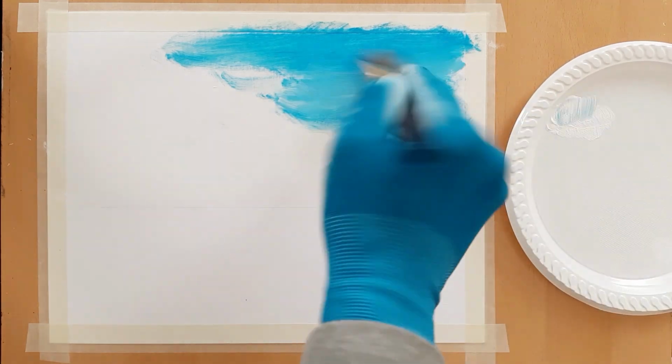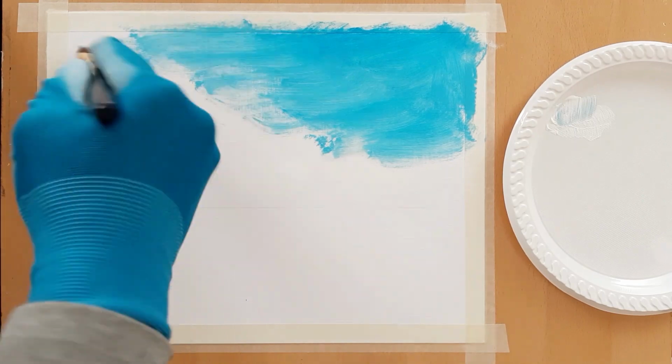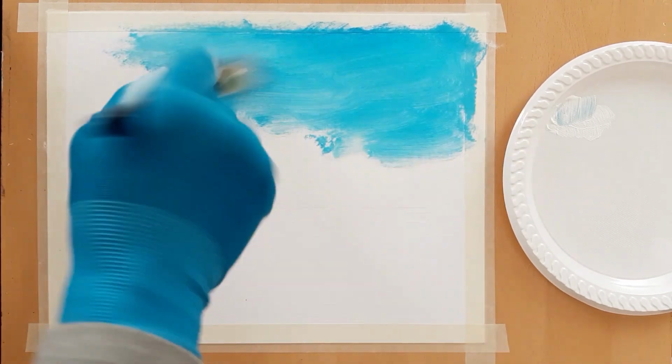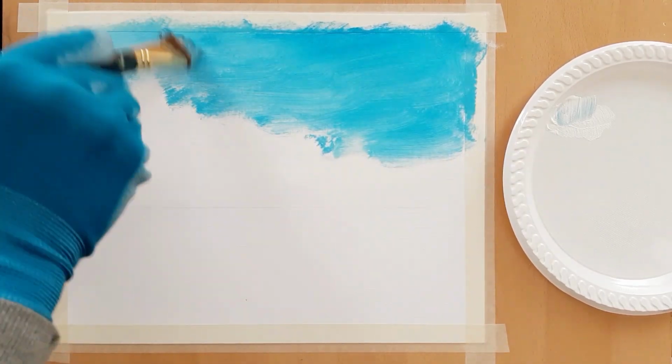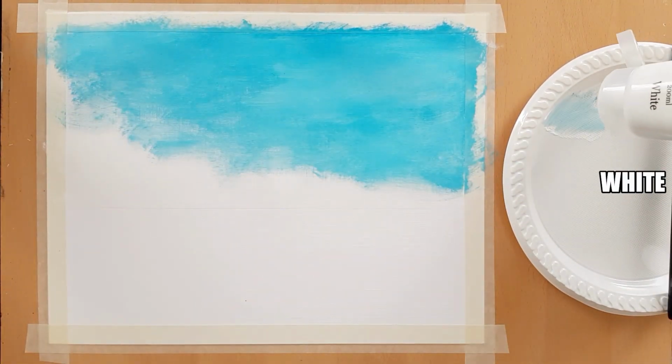Add the remaining white to spread the paint even further. No need to mix the colors evenly. The patchy effect gives the indication that there are some clouds in the sky. Add more white if needed and complete the sky part of the painting.